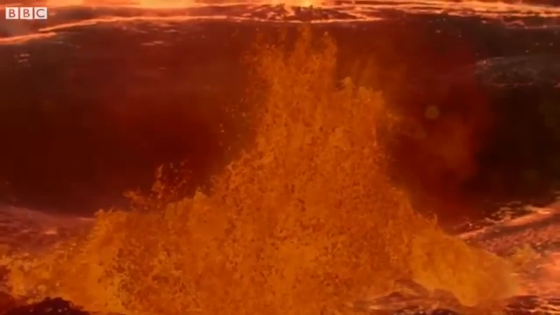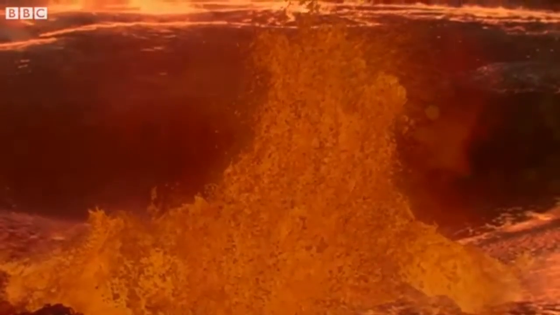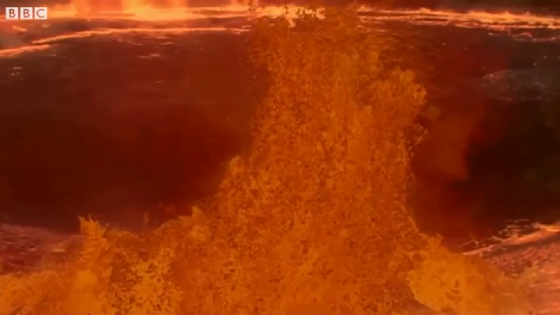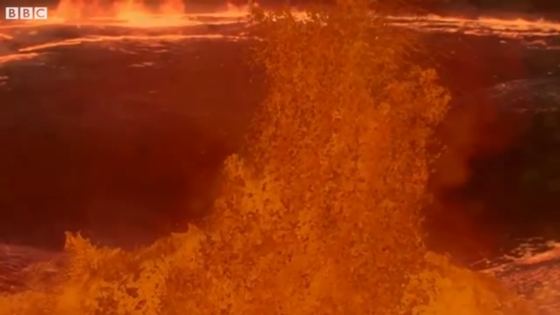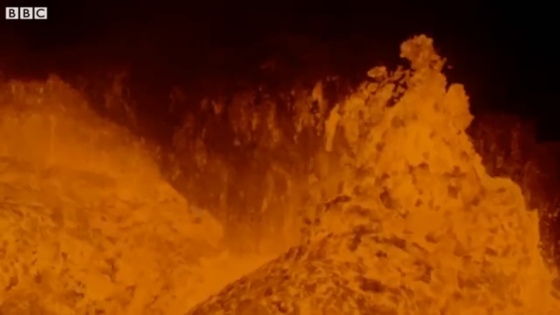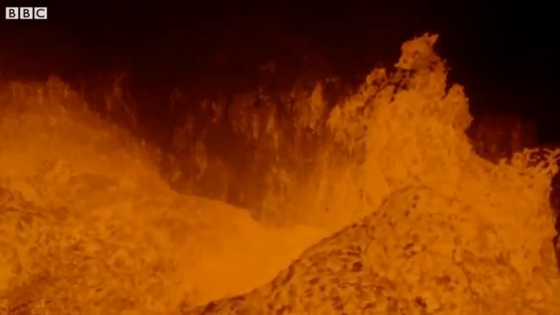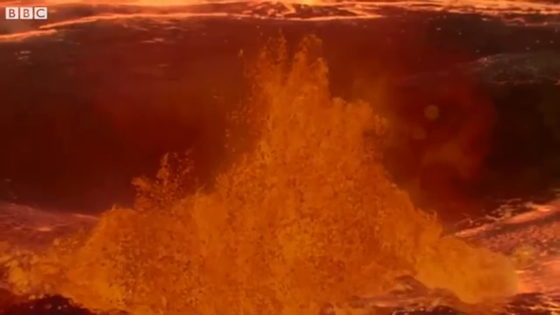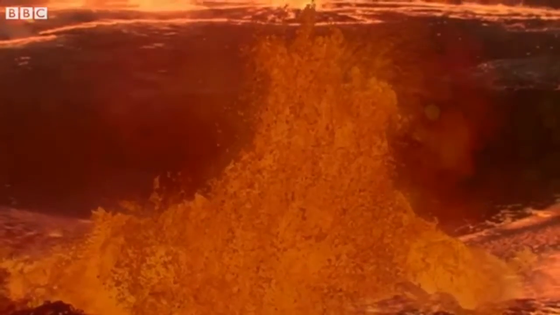Now it's time to create the erupting lava. An adult must do this. In a small saucepan over low heat, mix the marshmallow cream with enough water to create a liquid consistency. Add red and yellow food coloring to create a molten lava appearance.